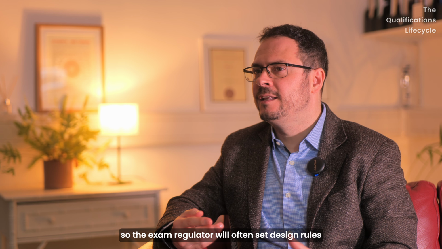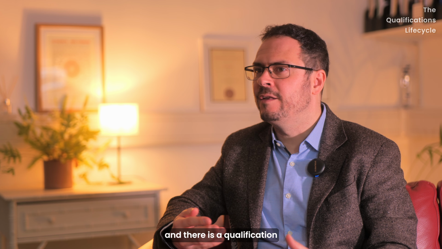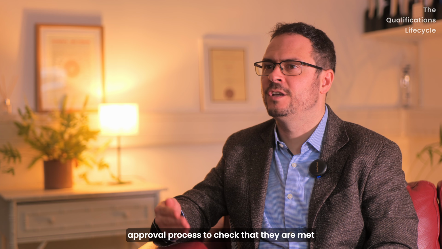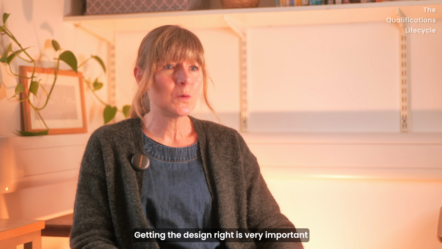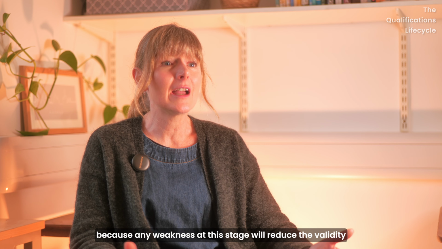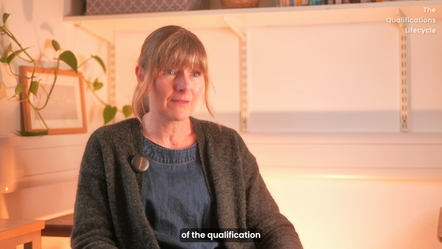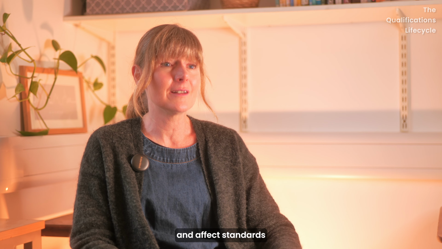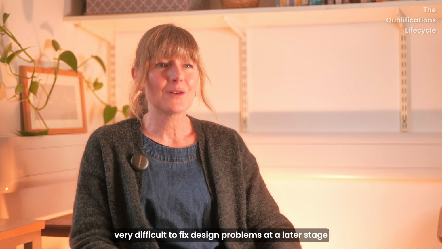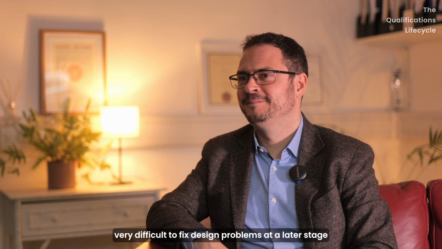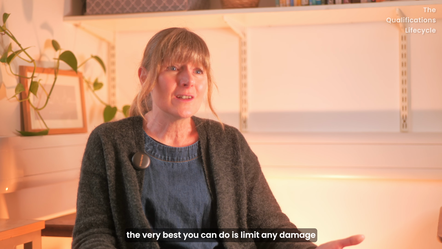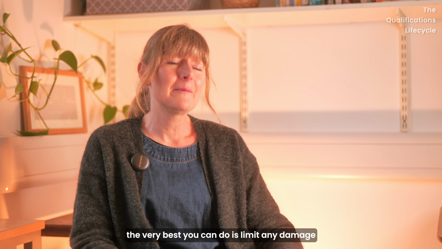So the exam regulator will often set design rules and there is a qualification approval process to check that they are met. Getting the design right is very important because any weakness at this stage will reduce the validity of the qualification and affect standards. It's very difficult to fix design problems at a later stage. The very best you can do is limit any damage.